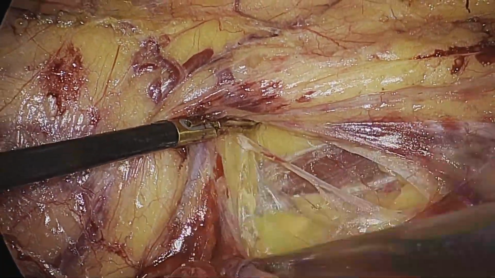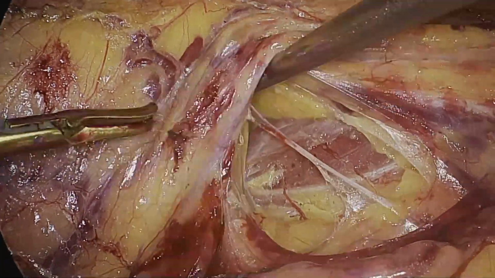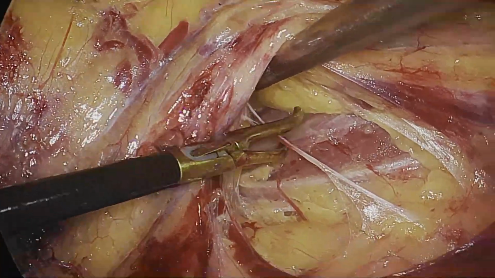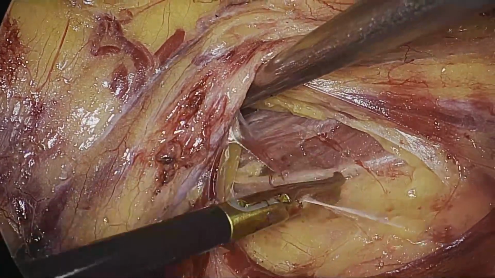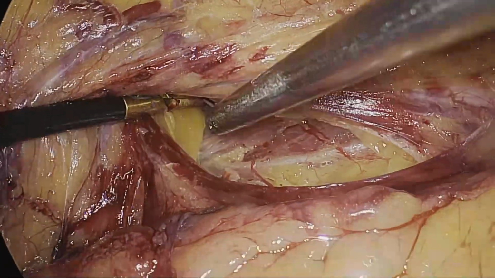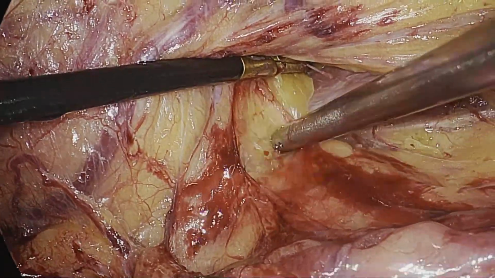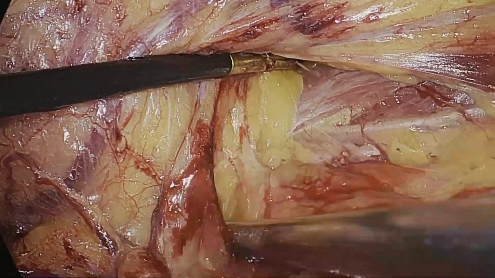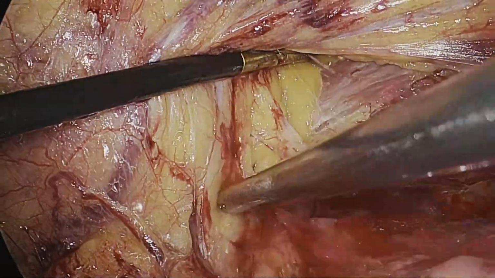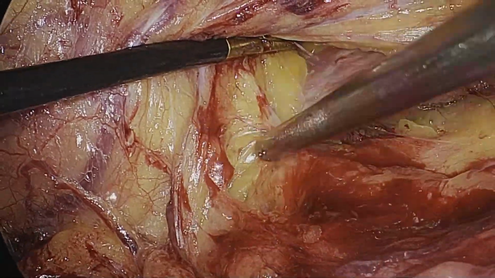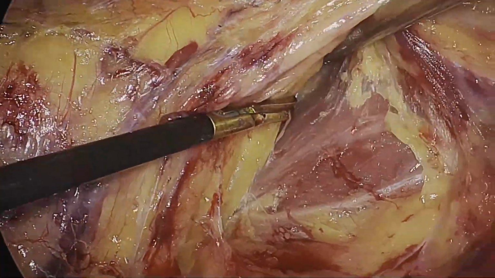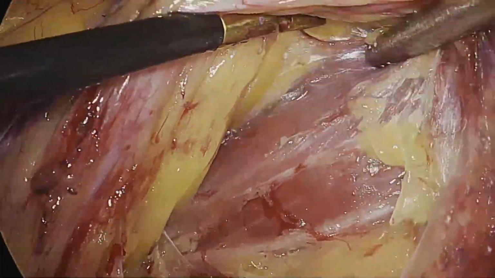Now the psoas muscle has been identified, and we would want to walk over the psoas muscle, and the gonadal vein and ureter are lifted with the fat above, and the fat in this golden triangle area is not breached at any place. We would want to keep this covering completely intact.